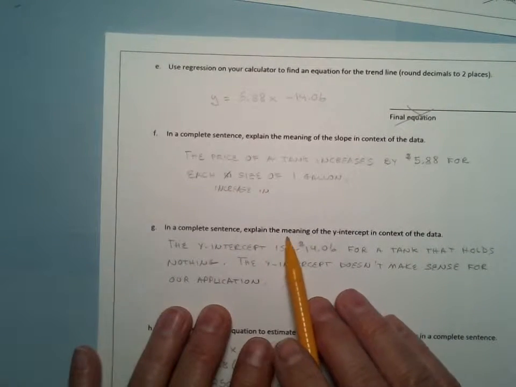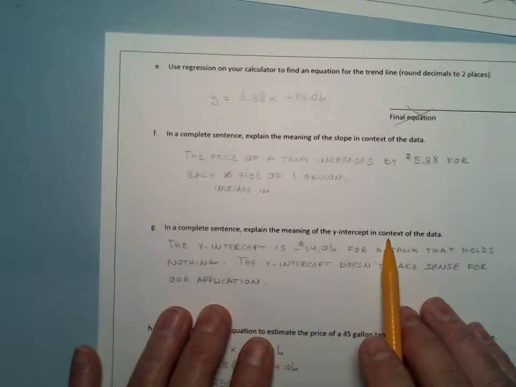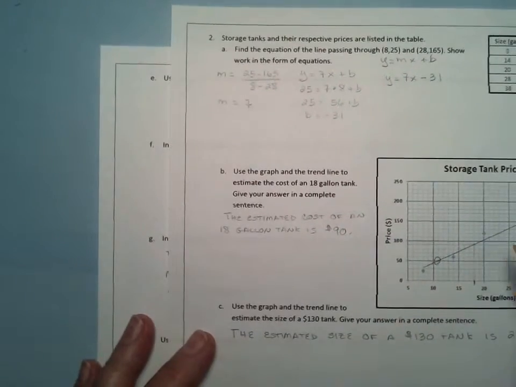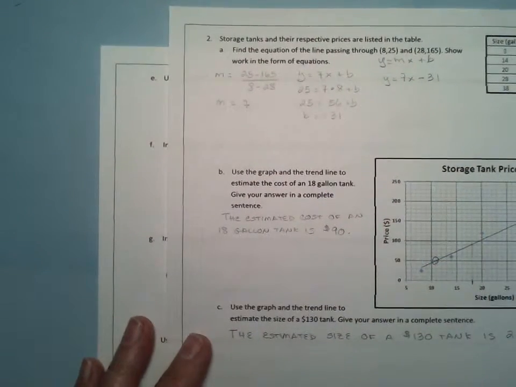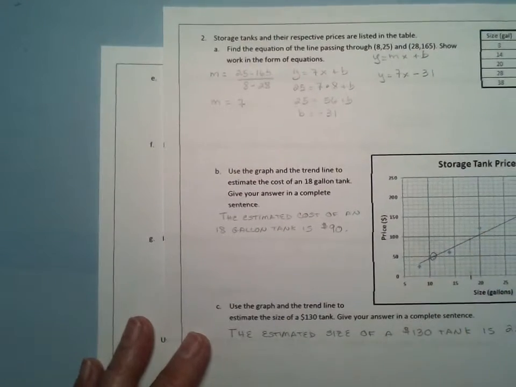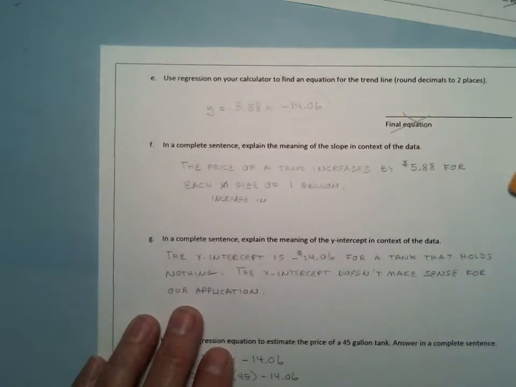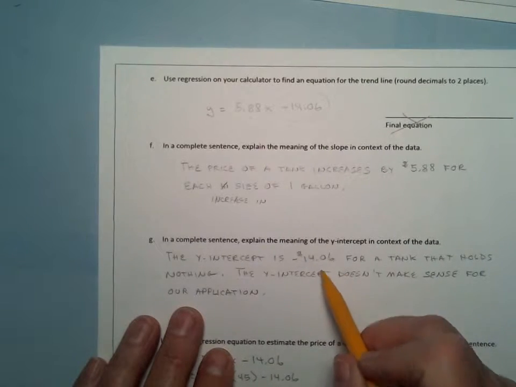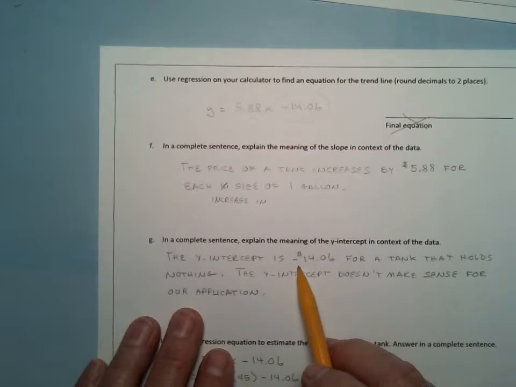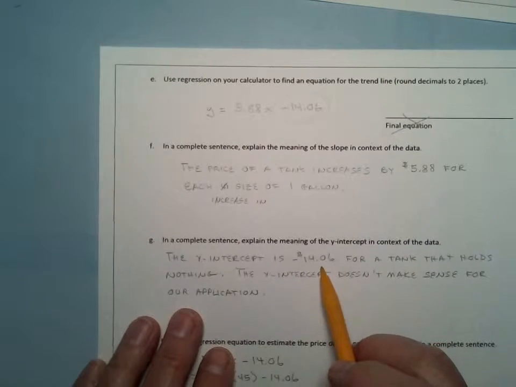In a complete sentence, explain the meaning of the y-intercept. The y-intercept. Well, the y-intercept is this guy right over here. And what they're saying is that according to this equation that we found from the calculator, if I were to extend this line, it's going to cross this y-axis down here. It doesn't look like it, but according to the equation, it's going to. And if you think about it, remember, this is money. How can the tank cost in the negative? If it costs in the negative, that means somebody's going to be giving you money rather than you giving them money.